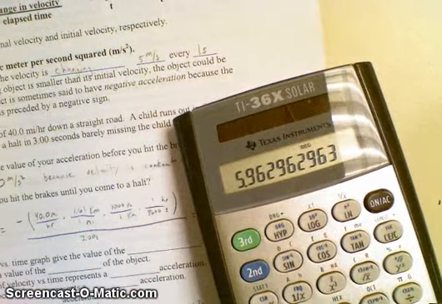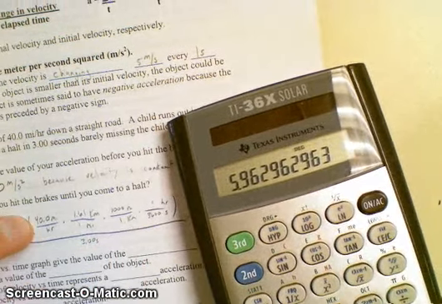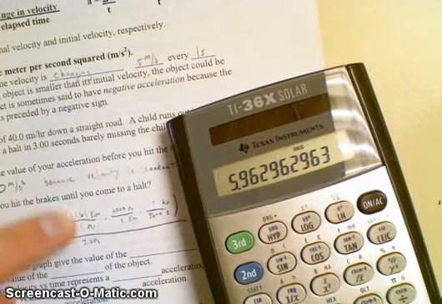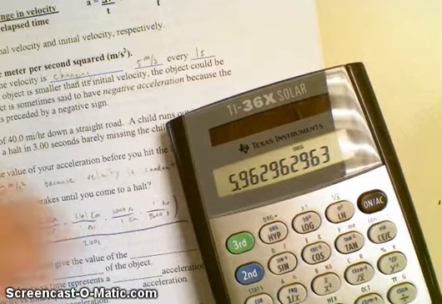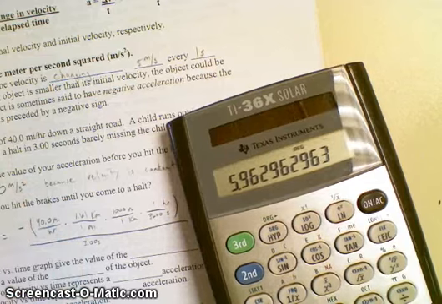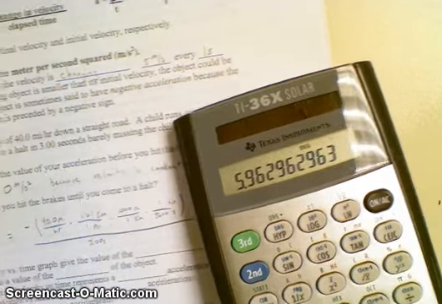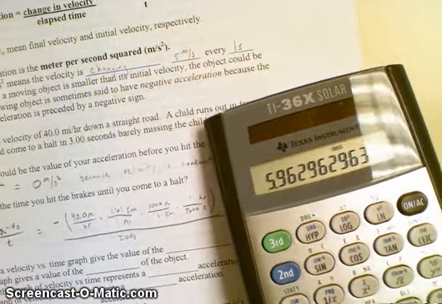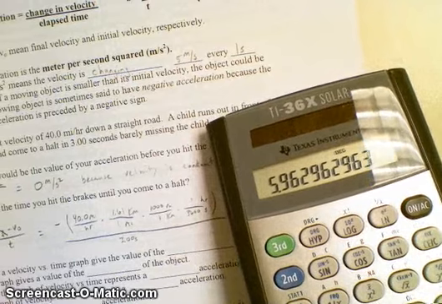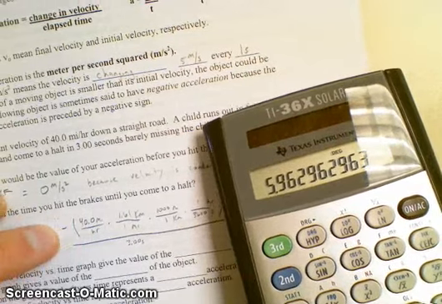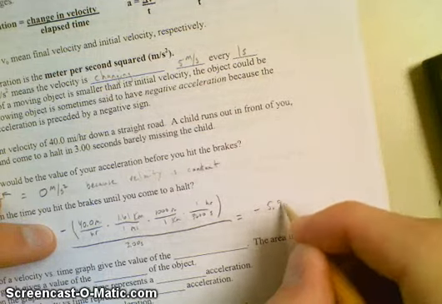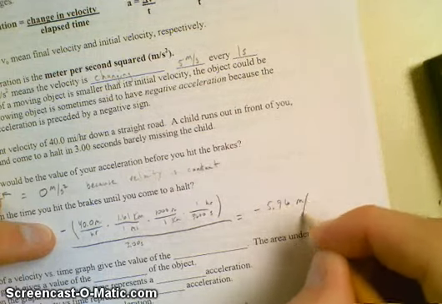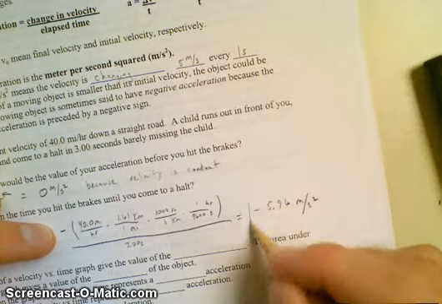And if I look at my numbers, I have 3 significant digits, 3 significant digits, 3 digits, infinite, infinite. So my least number for multiplication division is 3. Good. And so to 3 digits, that's going to round to 5.96. And don't forget about this little guy out front. So this would be a negative 5.96 meters per second squared.